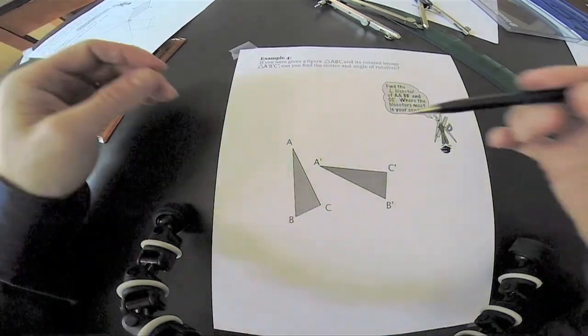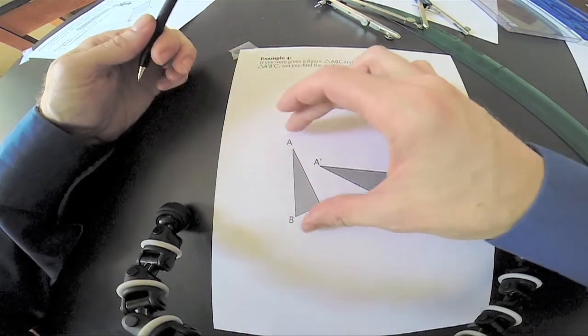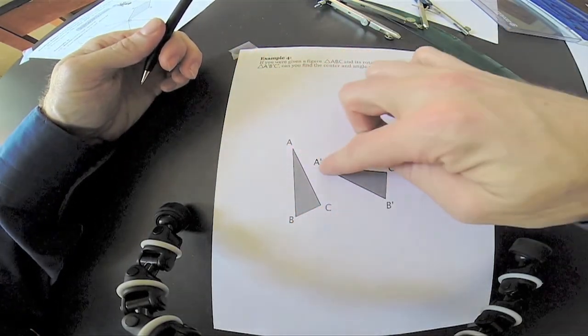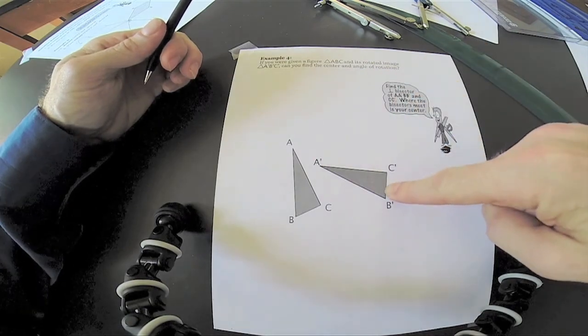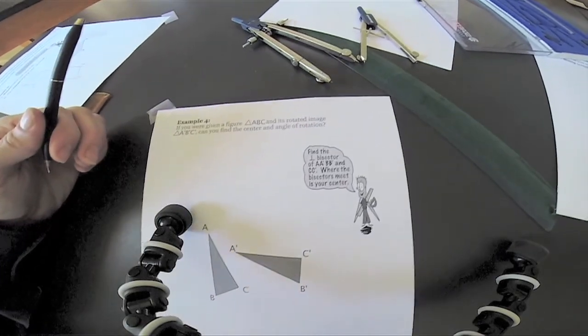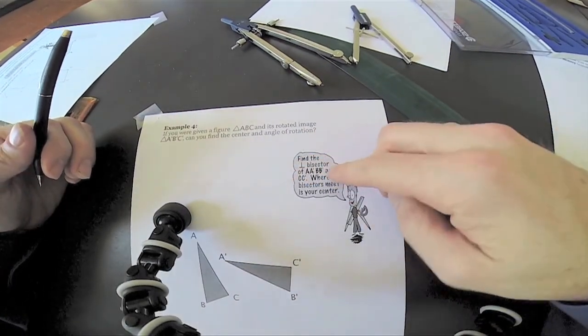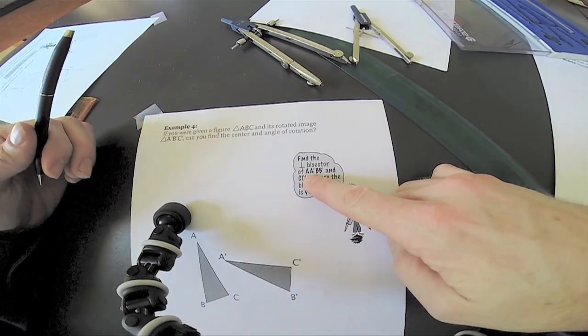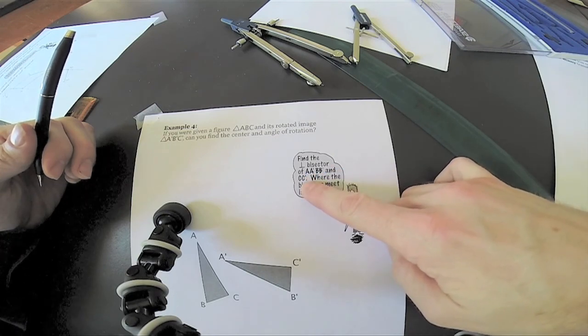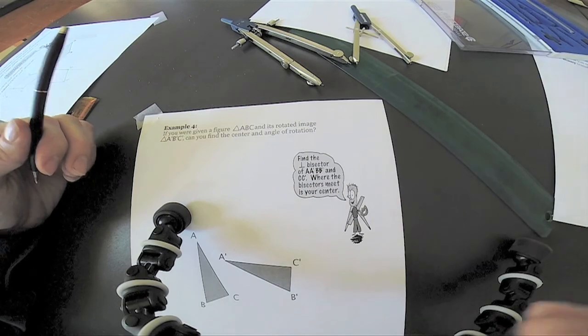So you can see that this triangle is being rotated to get us this new triangle. So I have a hint over here, and the hint is find the perpendicular bisector of segment AA prime, BB prime, and CC prime. Where the bisectors meet is your center.